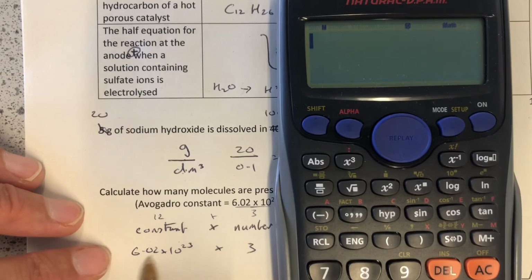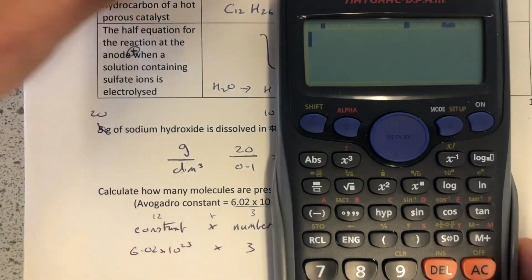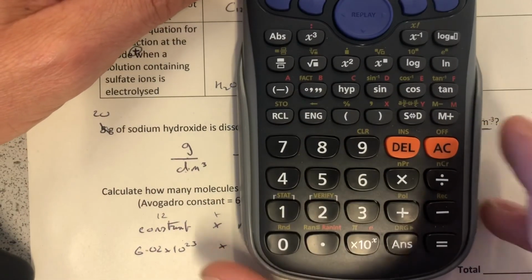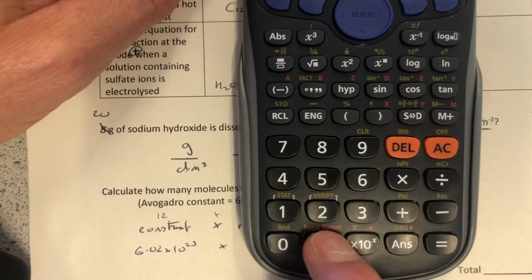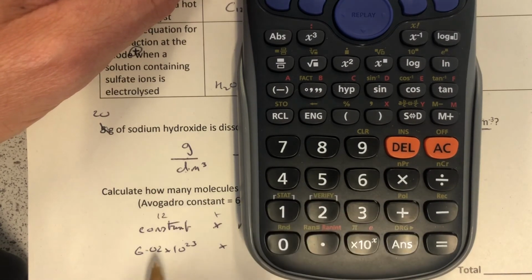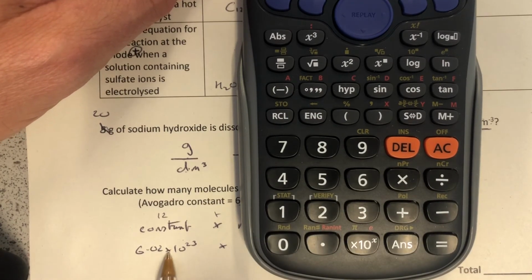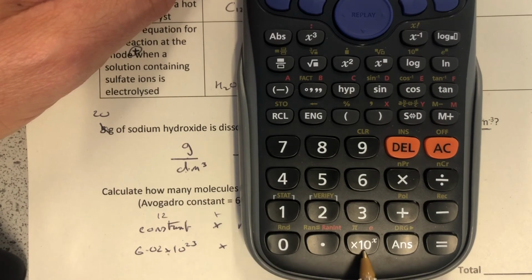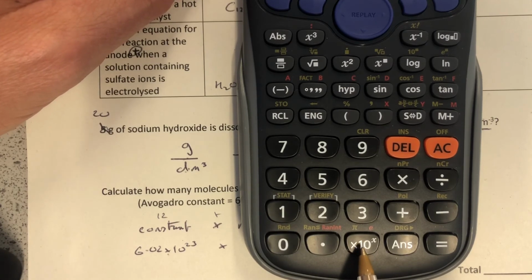We need to put this number, 6.02 times 10 to the 23, into the calculator. Okay, so let's run through this quickly. We need to do 6.02. Now, this is not a multiply here. That is not a multiply. You need to use that button times 10 to the x. On some people's calculators, it's called EXP. If you're using an iPhone, don't. It's actually called EE on an iPhone. The reason I say don't use an iPhone is you can't use an iPhone in an exam.